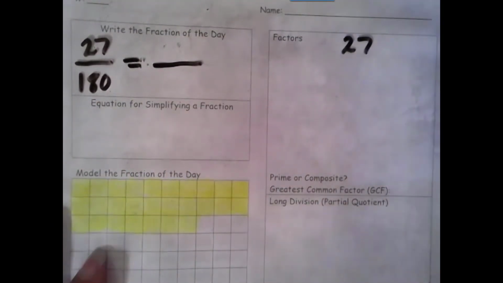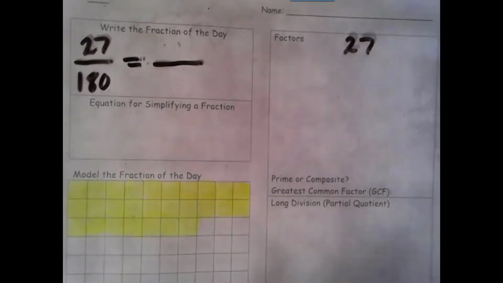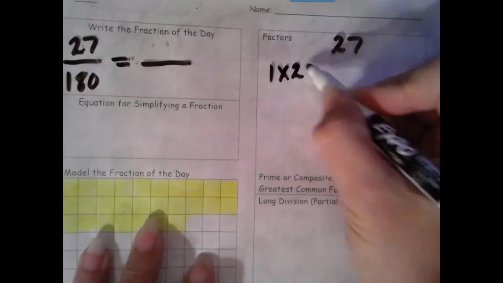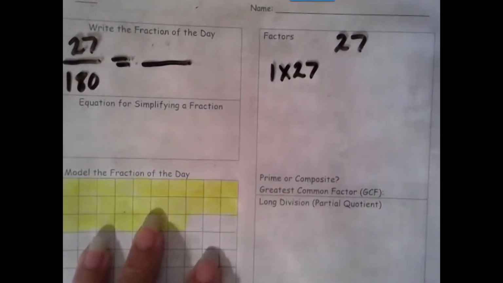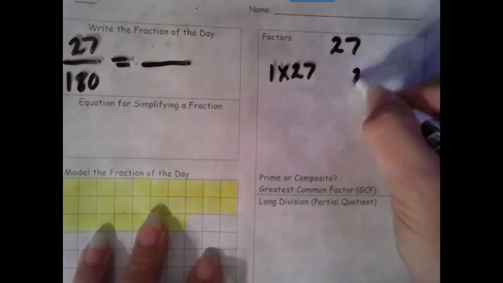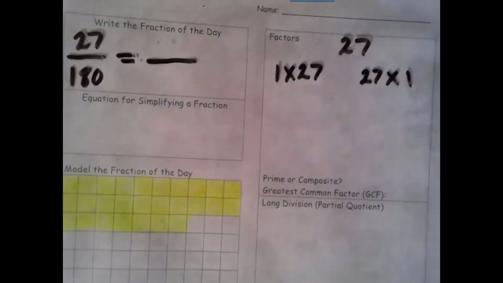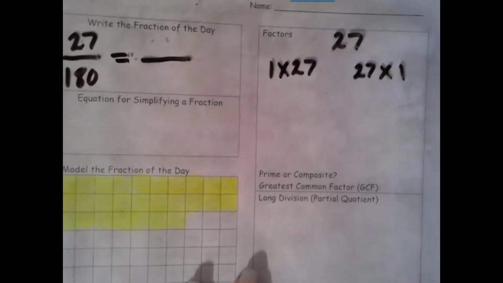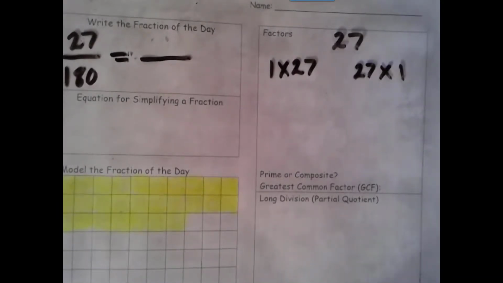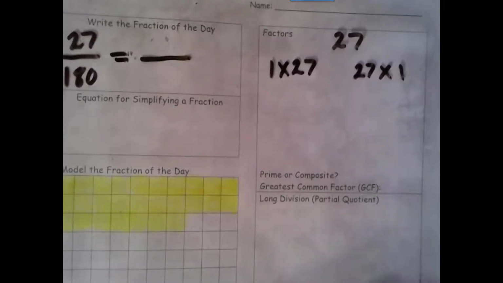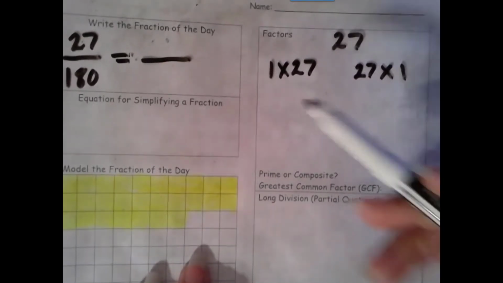So we're going to find the factors of our numerator, which is 27. Two factors we always know are 1 and the number itself, and then using the commutative property of multiplication, 27 times 1. Now I'm going to try to figure out the rest of my factors using my divisibility rules. I'm going to go in an orderly fashion. That means I'm going to try every number in order to make sure I don't miss any.